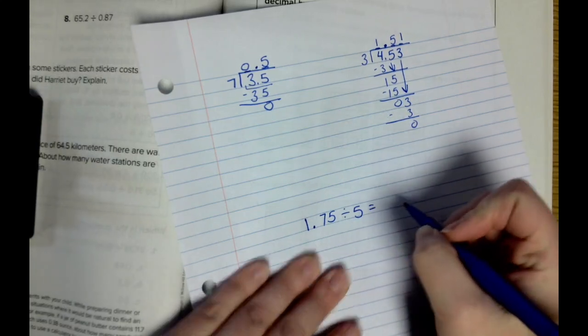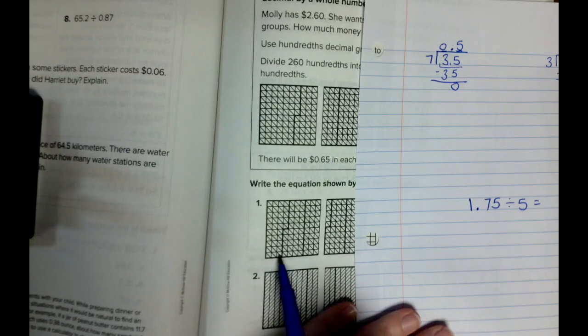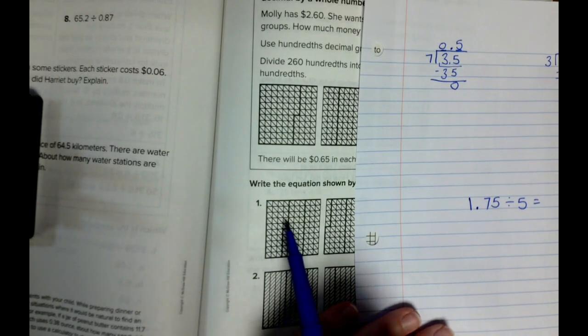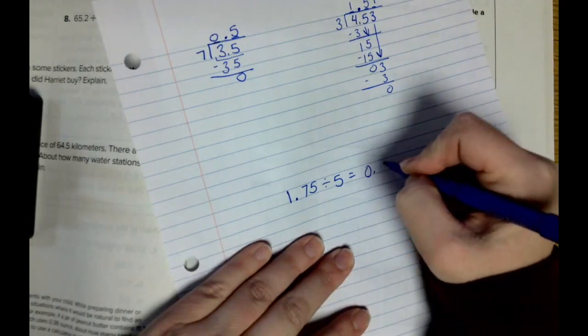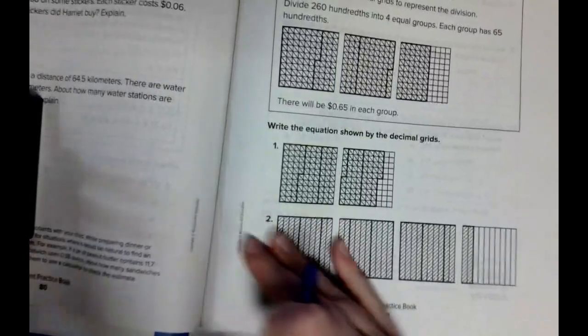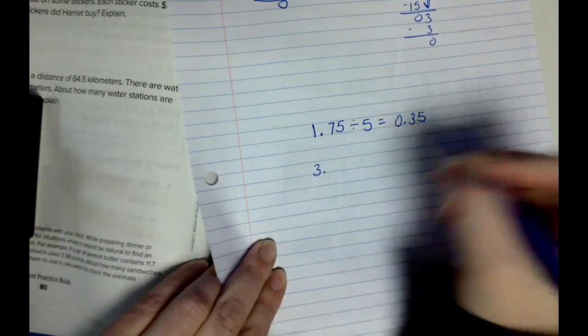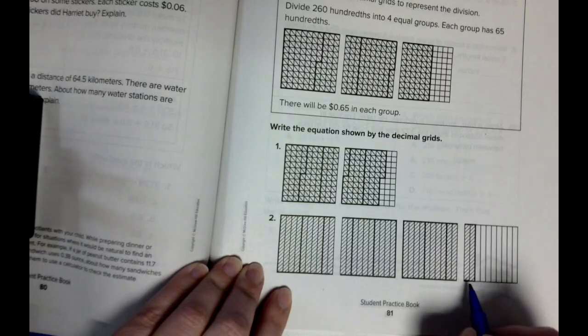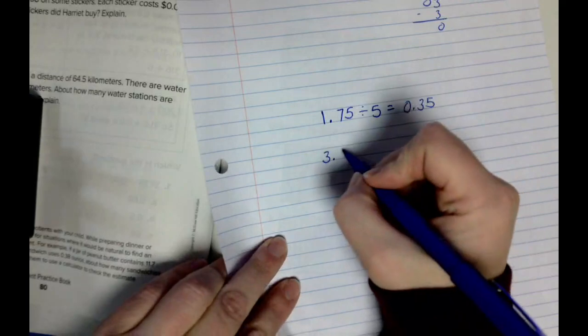To find out what it equals, you would count how many are in one of those groups. There's 1, 2, 3 full rows, and then 1, 2, 3, 4, 5. So it would equal 0.35. That's how you would write the equation for the first one. On the second picture, we have 1, 2, 3 wholes colored in. So I'd write 3, and on the last one there's just 2, and these are tenths, so it'd be 3 and 2 tenths.